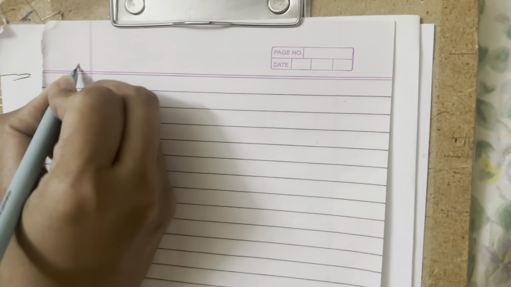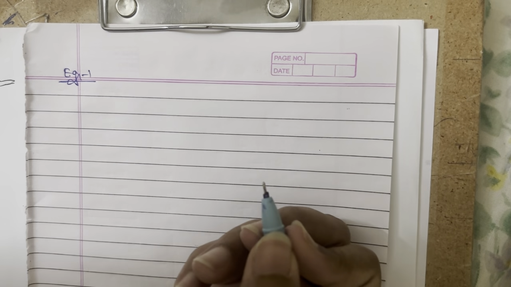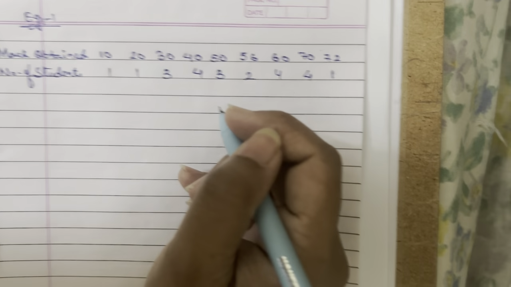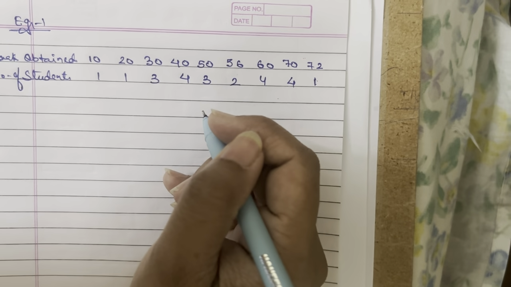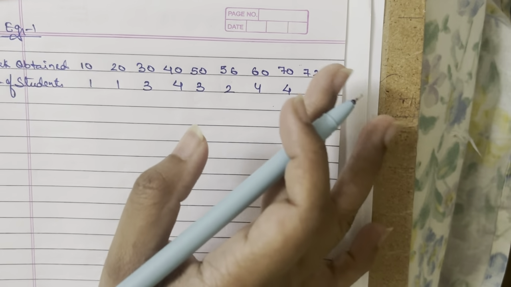This is example 1 of the textbook. Okay, so example 1 is given over here. Let me just take it. This is the question wherein there is no class interval given to you, or you can just say that there is just random pieces of information given over here.